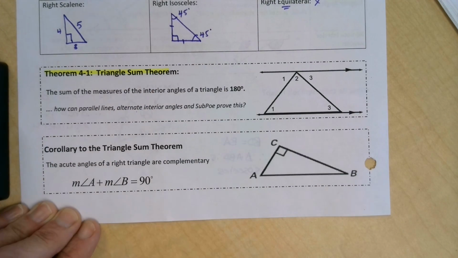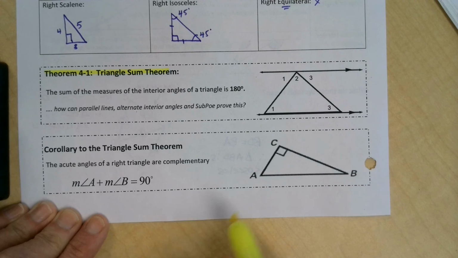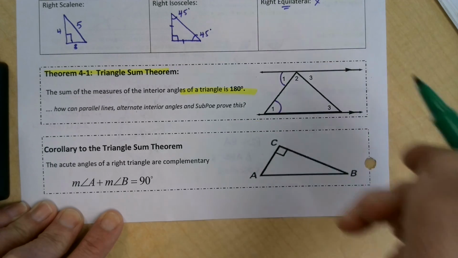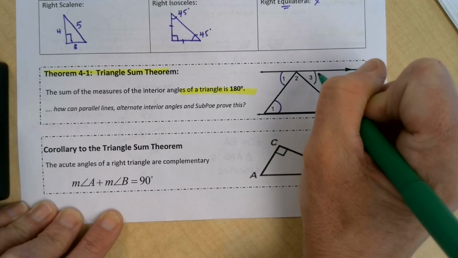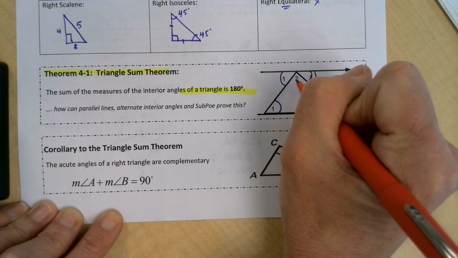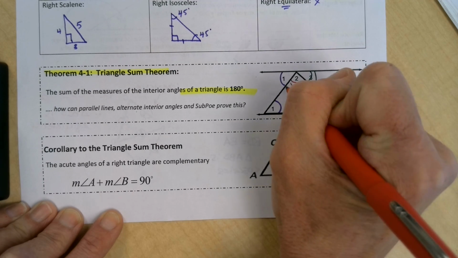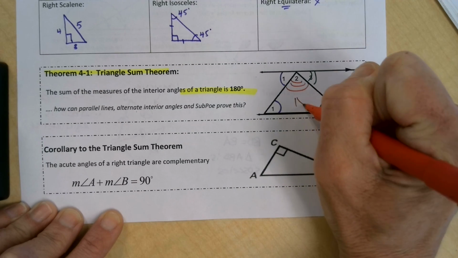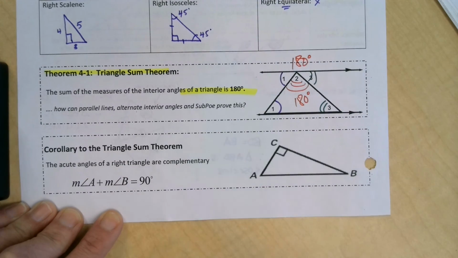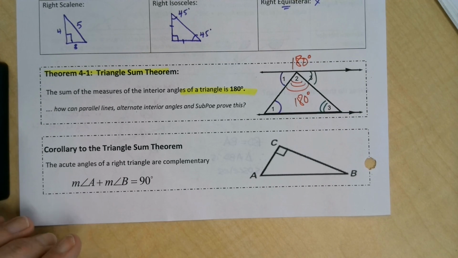This one we've already proven. The sum of the measures of the interior angles of a triangle is 180 degrees. And we've already used parallel lines to show that angle 1 has the same degree measure, and angle 3 has the same degree measure. So when I'm adding them to angle 2, that's how I get a sum of 180 degrees. So take the time to do whatever drawings are necessary for that to make sense to you.